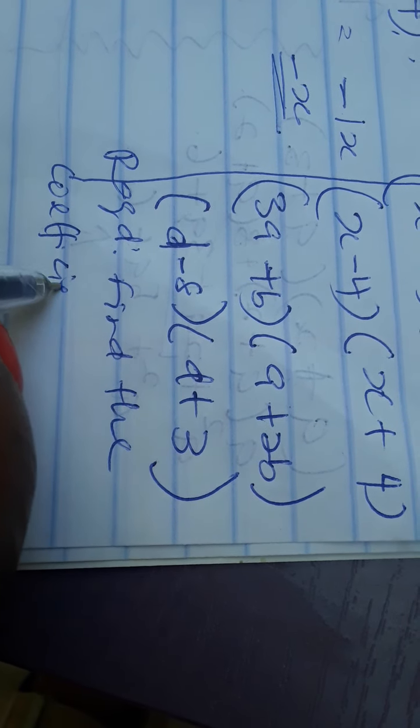And what is required of you? My requirement is for you to find the coefficient of the middle term. I'm putting this so it would be clear. Find the coefficient. Now you have just 4 questions here: 1, 2, 3, and 4.